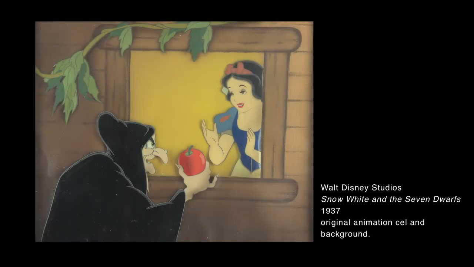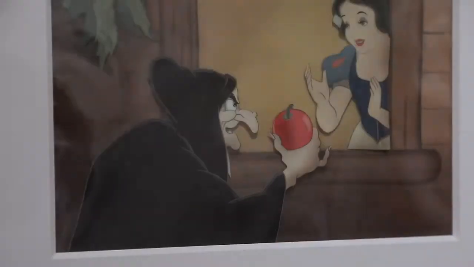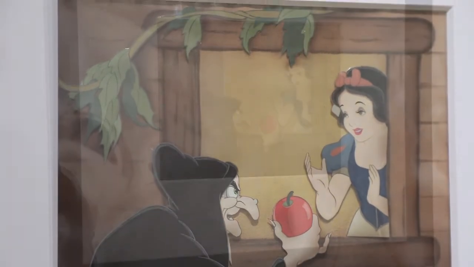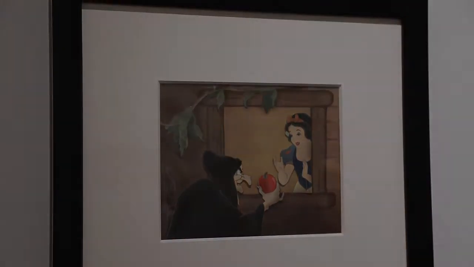This is a Disney cell from Snow White. The feature was produced about 1937. It was one of the very first large animated features that lasted for an hour and a half. And what you see here is the Wicked Witch, of course, offering the apple to Snow White. And it's just what we call the key cell. And many people will never forget this scene.